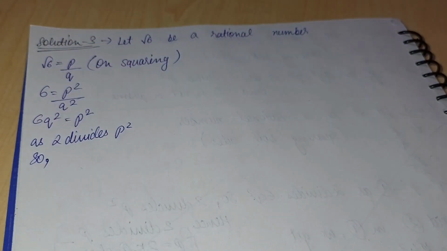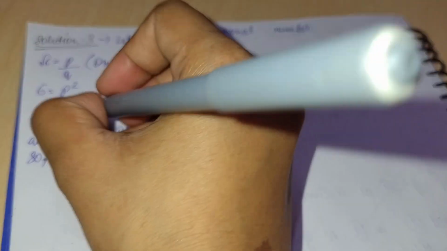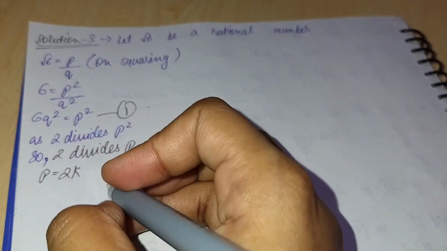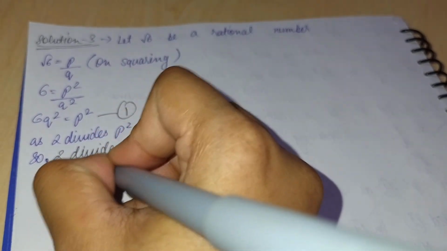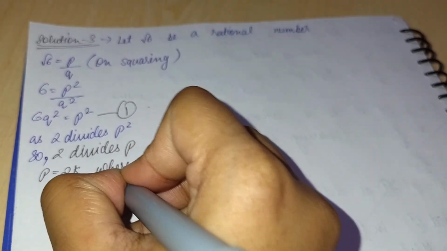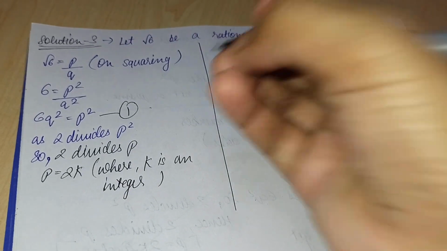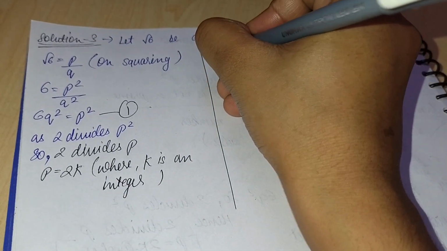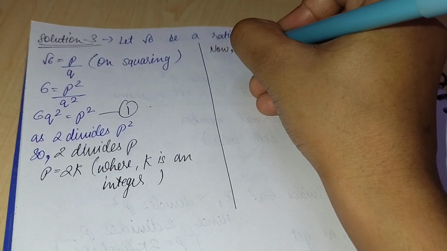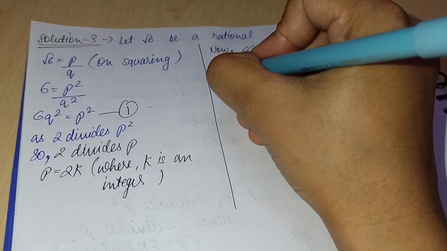Then as 6 divides p square and 2 divides p square, and 2 is a prime number, 2 divides 6q square, hence 2 divides p square. So 2 divides p also, because 2 is a prime number. So it will form the second equation, p is equal to 2k, where k is an integer. Putting the second equation in the first equation, we will get 6q square is equal to 2k whole square.